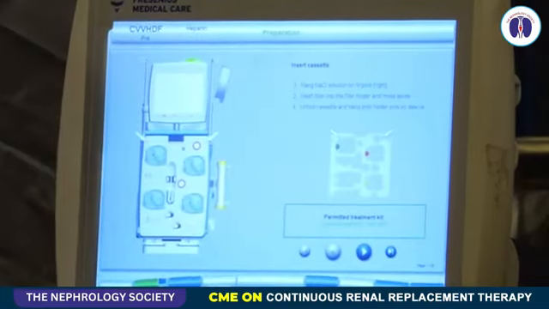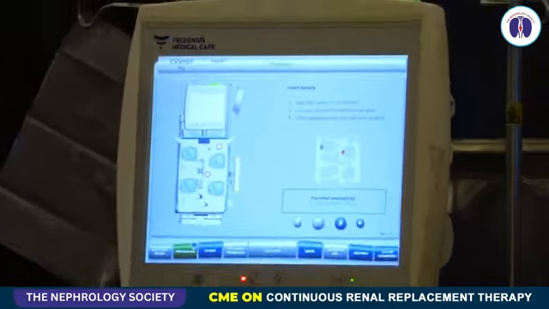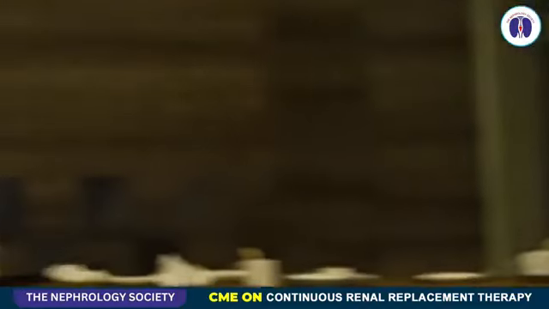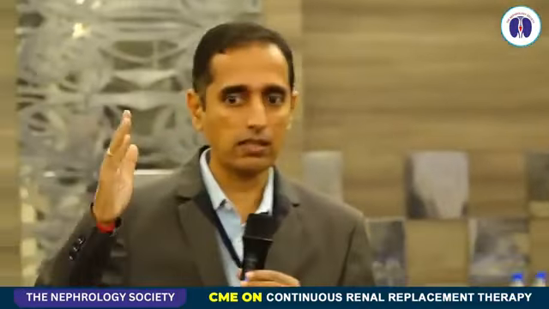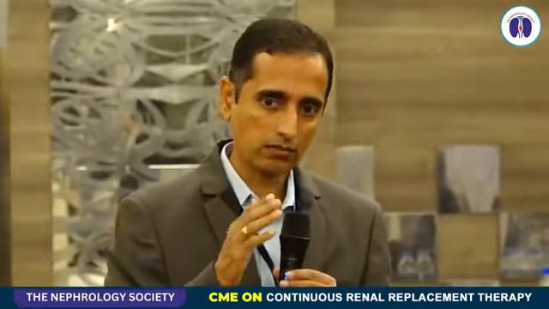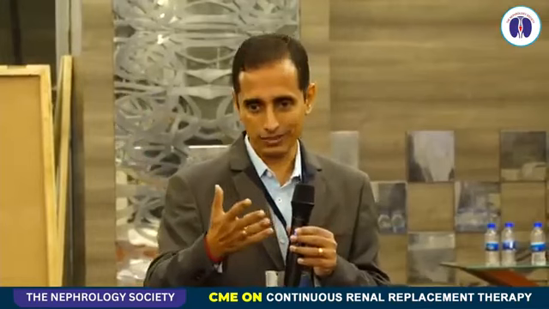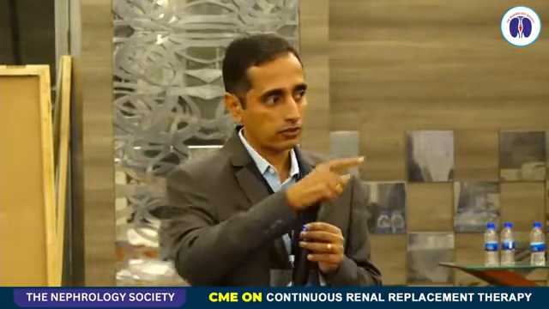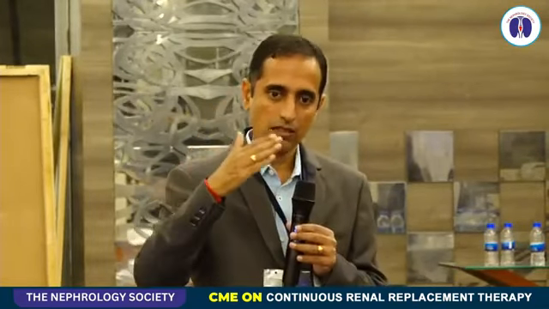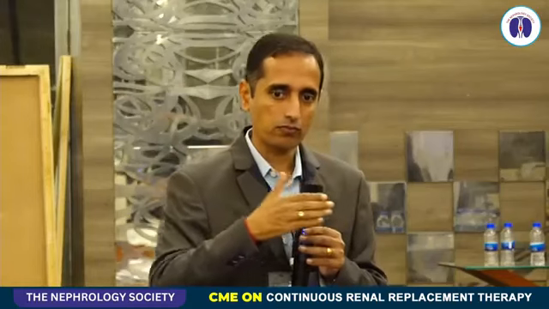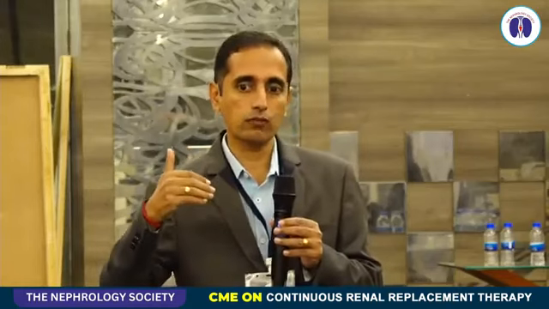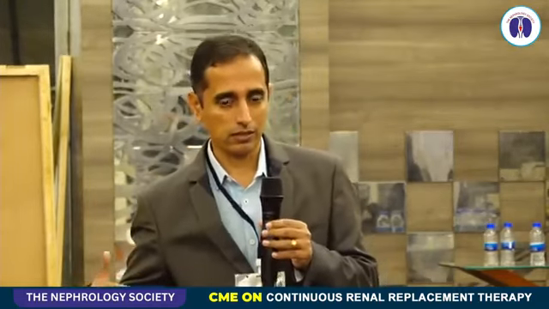High cutoff membranes are TheraLite, which can remove light chains, which are more than 36,000 Daltons. Medium cutoff is beta 2 microglobulin, which is 12,000 Daltons. For low cutoff, we take urea, 500 Daltons. So this is high flux, medium cutoff. F6 is low flux, low cutoff.